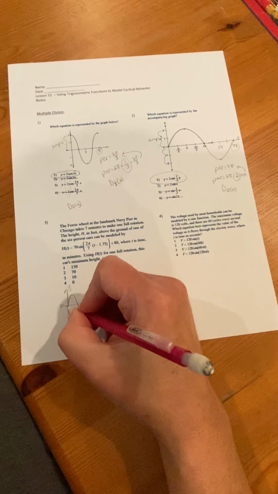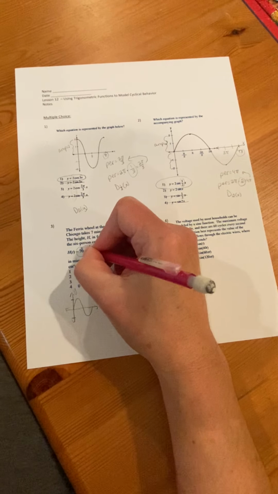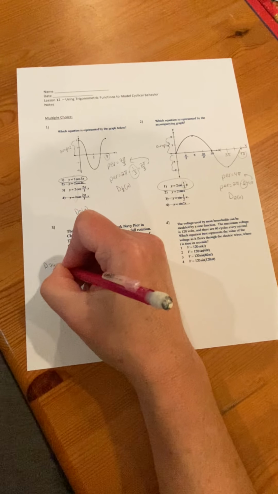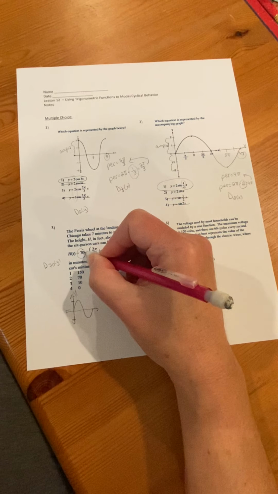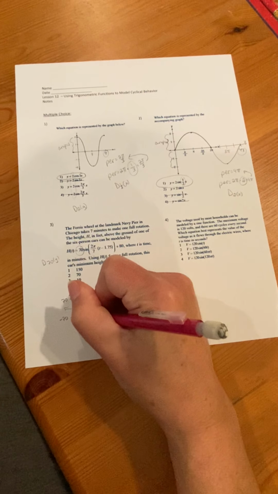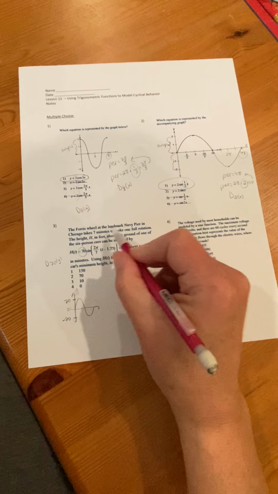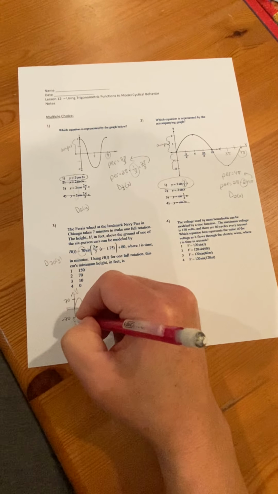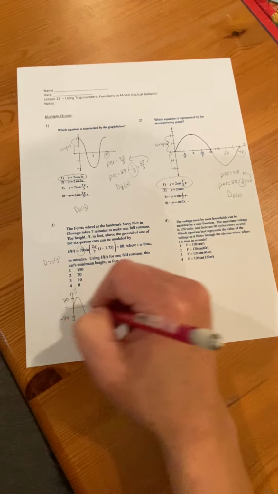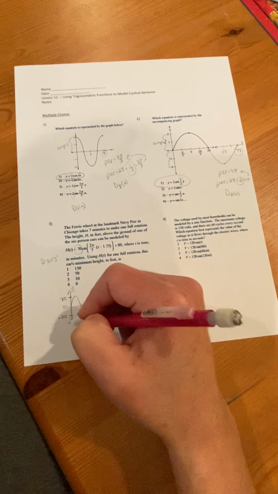So this right here first has been dilated by scale factor 70 to the y's. I can see that multiplier that's outside. So according to just that, I would have a max of 70 and a min of negative 70, but that's not the end, okay? Your Ferris wheel can't have a minimum height of negative 70 feet, if we're thinking about 0 as ground level, right? You're not going to go below the ground.